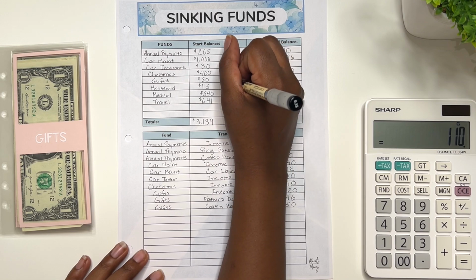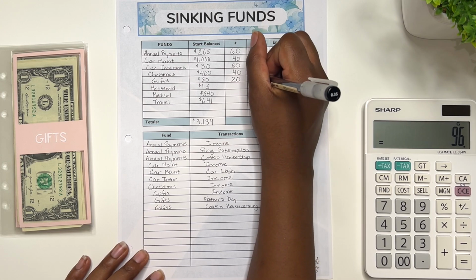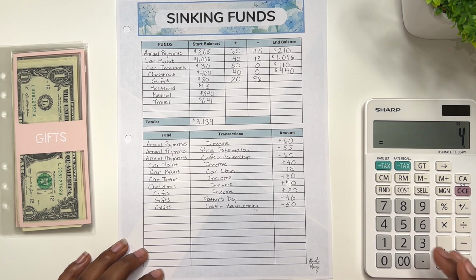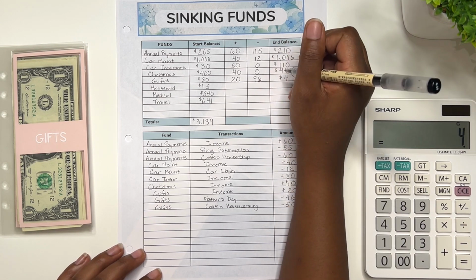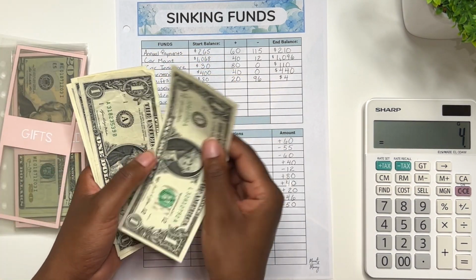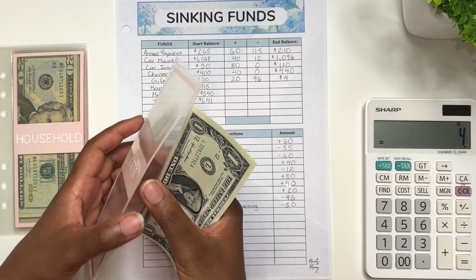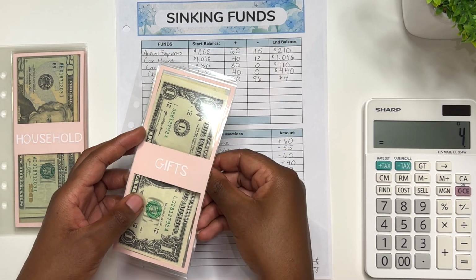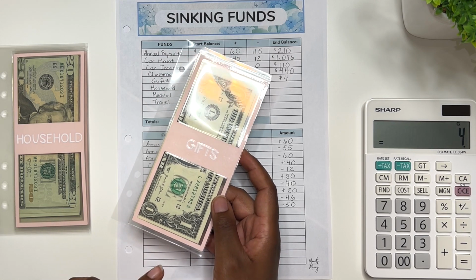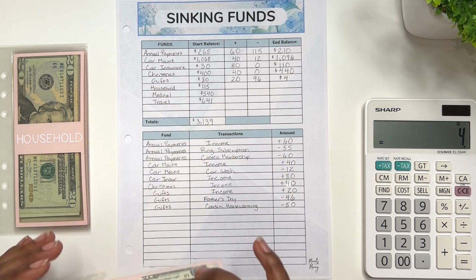So we added 20 and 46 plus 50, that's a total of 96. So we took out $96. So if gifts started with 80 plus 20 minus 96, I should be left with a whopping $4 for gifts. So here we have 1, 2, 3, and 4. So gifts is running low, but I don't believe I have any upcoming gifts anytime soon. The next person that I would have to buy a gift for is my best friend, and her birthday is in October. So I believe I have some time to save up for that.